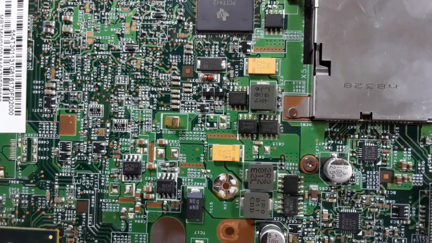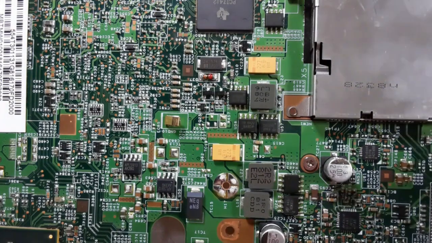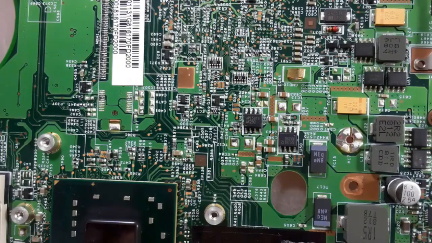Hi, we're going to see how to track motherboard signals. We're going to see the motherboard's path and buses. We're going to see and study many circuits in the motherboard. You will be able to track any signal in the motherboard without a schematic.